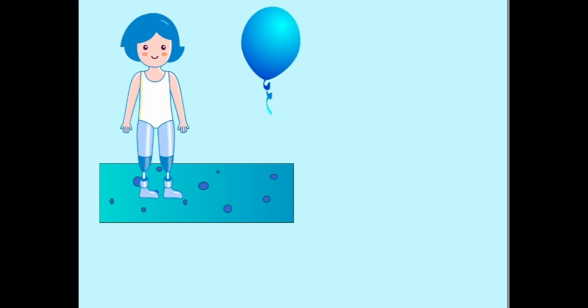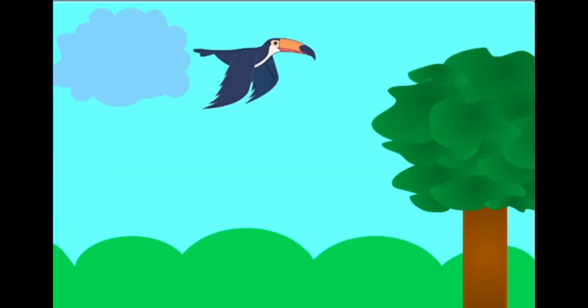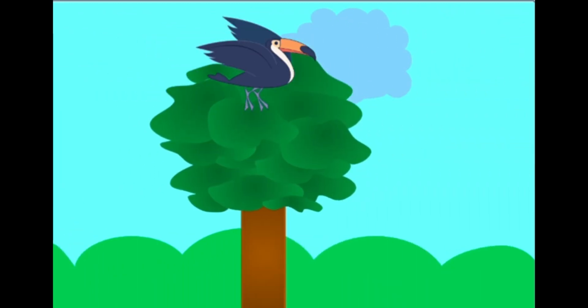In Scratch, you can move your sprite. It could be anywhere or anytime.